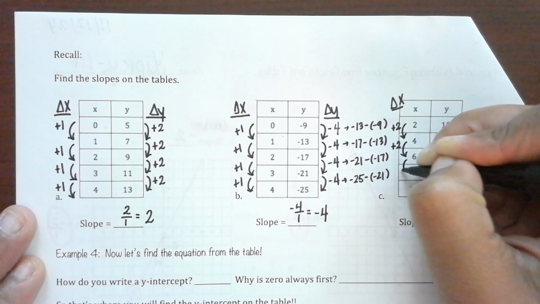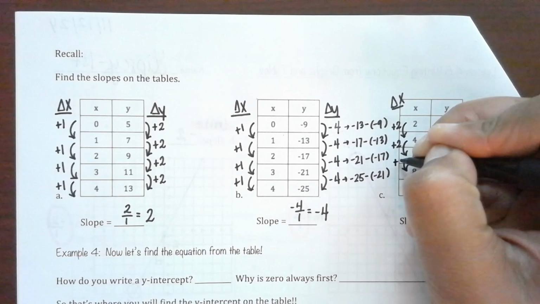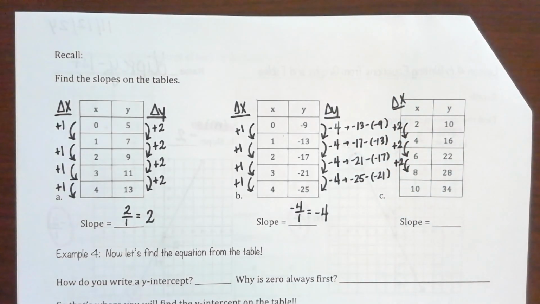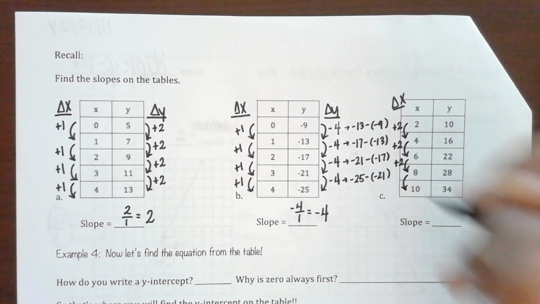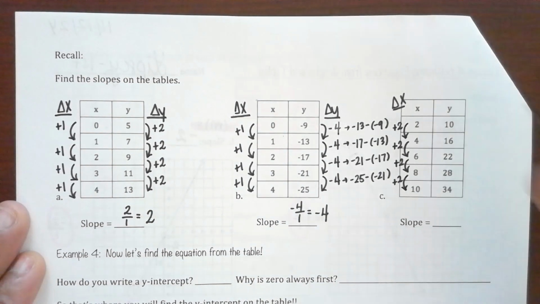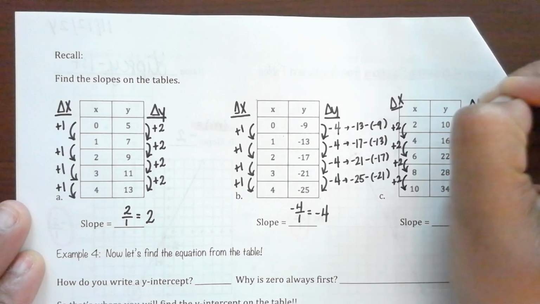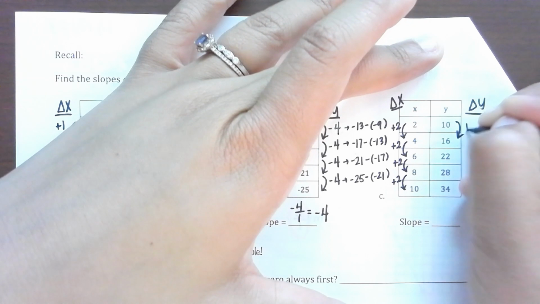8 minus 6. Great save this time. What'd you get? Plus 2 again. And then what's my last group? 8 minus 8. And what does that get me? So I see my delta x side is completed. Delta y. What's my first group? 16 minus 10. That gets you plus 6.